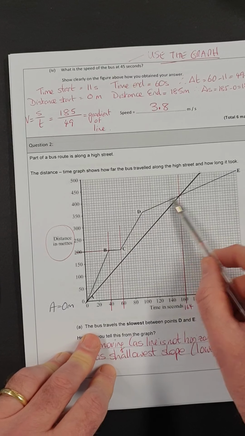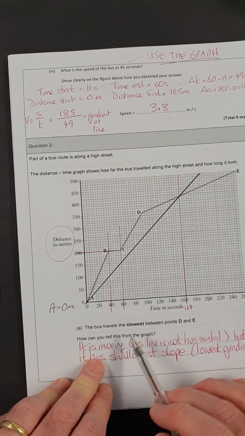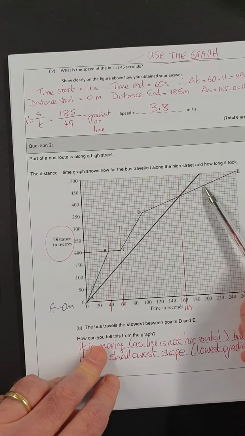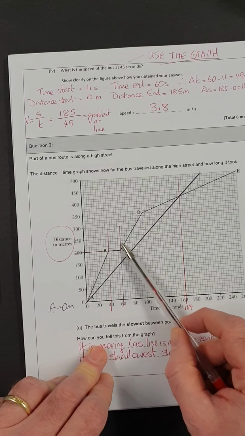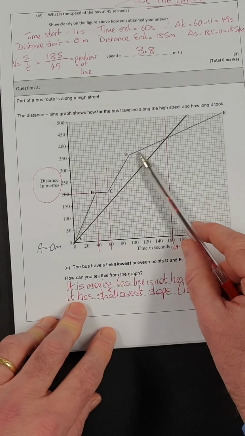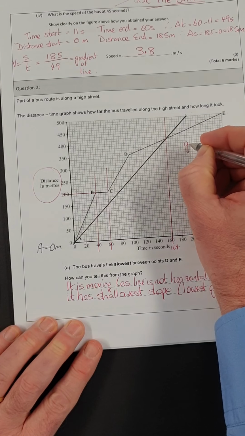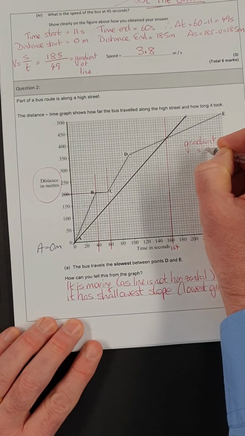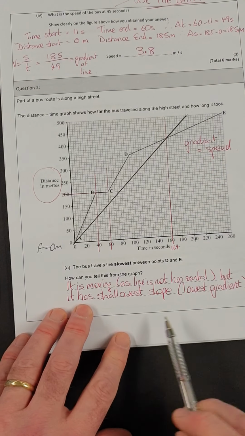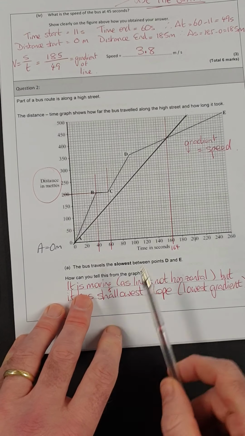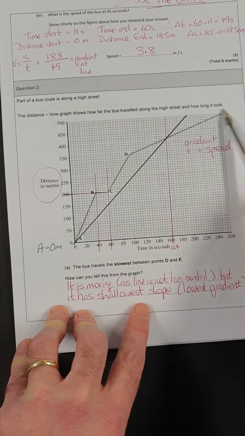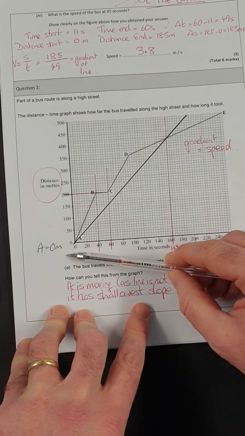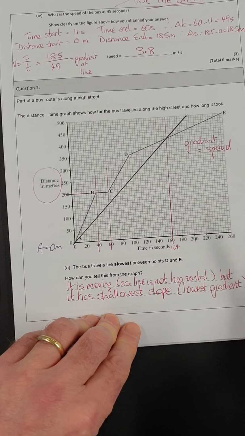So here we have the object moving at constant speed. So how can we tell that the speed is least between D and E? And notice we ignore the stationary part because there it's not moving. Well, we can tell this is least because it has the smallest gradient. Remember, the gradient of the line is equal to the speed. So we know it's D to E because it's moving, so we're not going to consider B to C, but it has the shallowest slope. It has the least gradient compared to C to D and A to B. So that's where the speed is least.